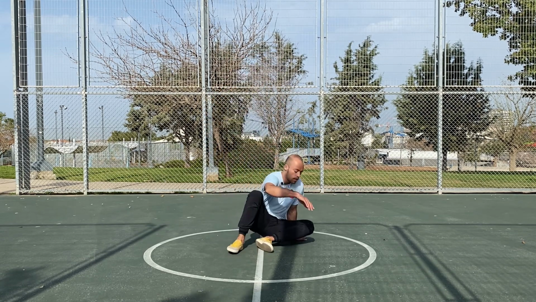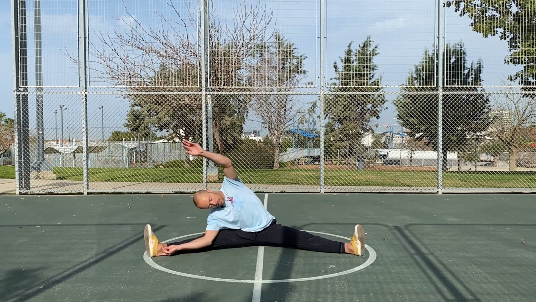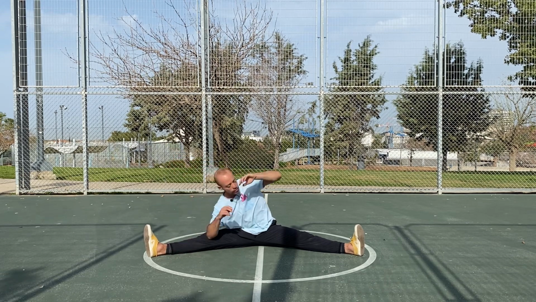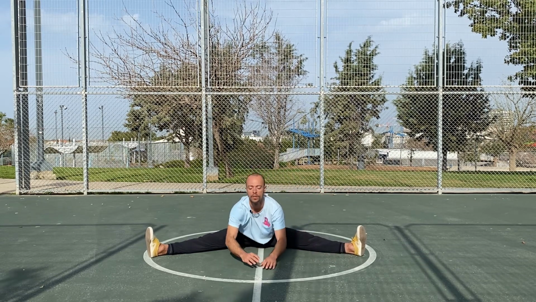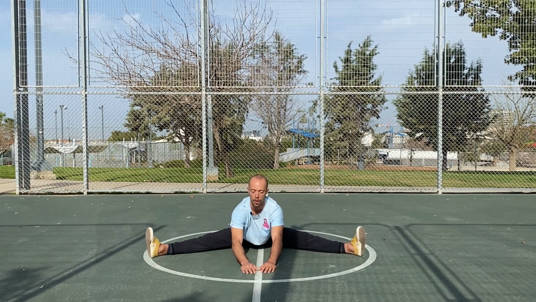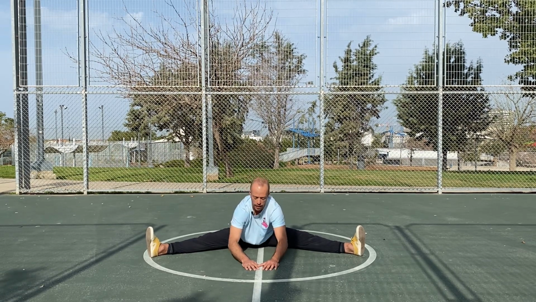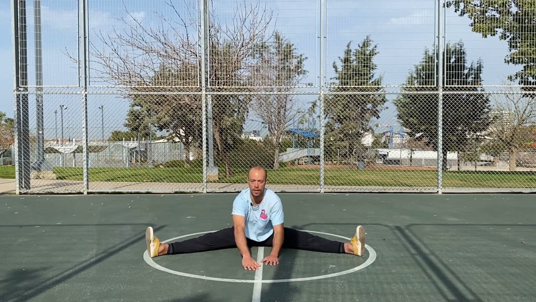So let's sit in a front split and then just rotate onto one side and to the other, to the middle. Do it always when you rotate to the front, to the middle. Do it with a straight back. Don't hunch your back here. Keep your back straight. You want the stretch to come from your hamstring and not from your back.